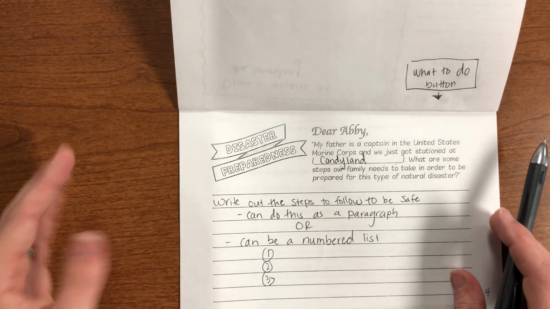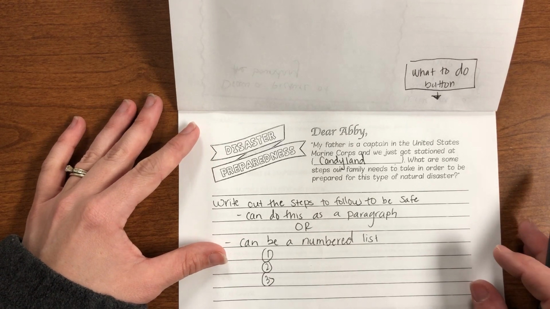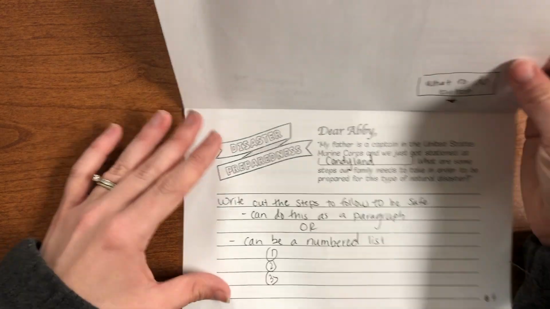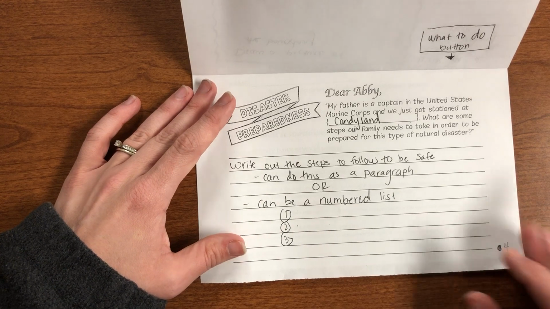There's several ways you can fill in these lines. The first way is you could just write the steps out like a paragraph. Like, you need to do this and this and this and this, period. Or you can sort of number it. So you can say 1, do this. Number 2, do this. Number 3, do this to be safe.